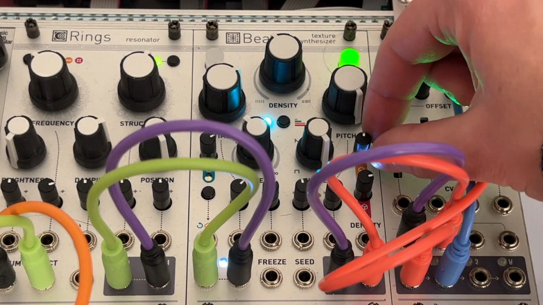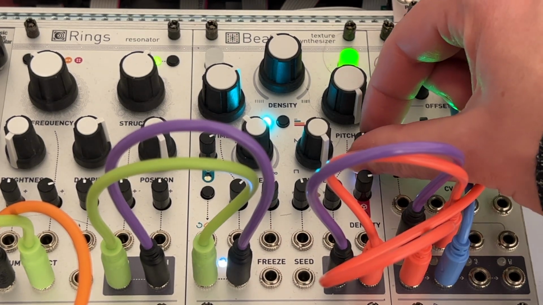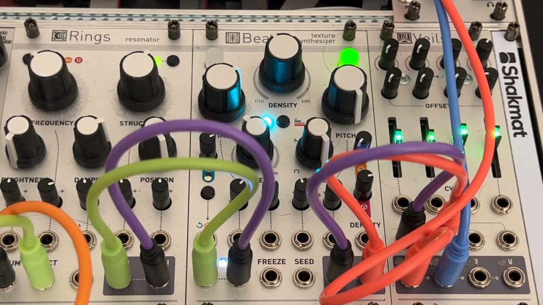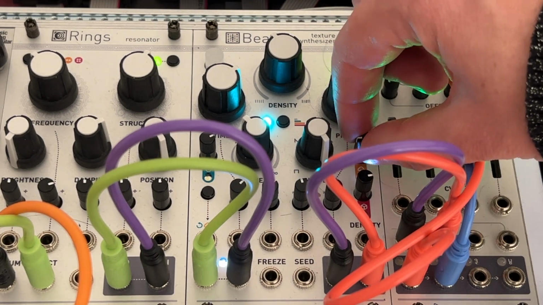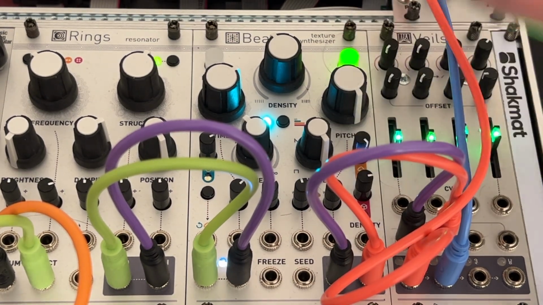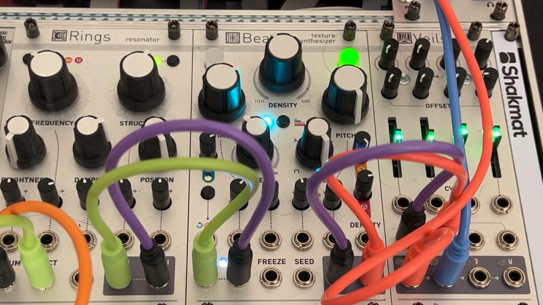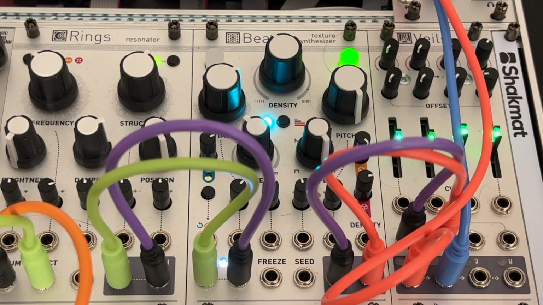And if I turn this knob, this is the dry wet knob. So this is the sound of Rings without Beads, but with a bit of reverb from Beads, but nothing else. And then fully wet, that's what Beads is doing. So you can hear those blips from that small size now.